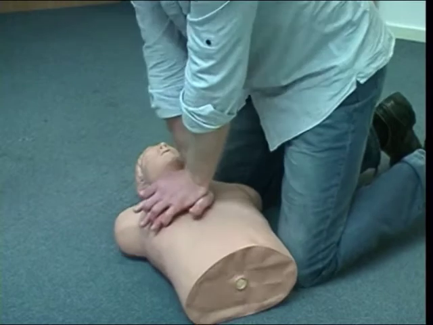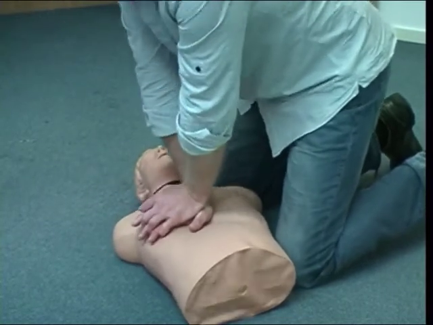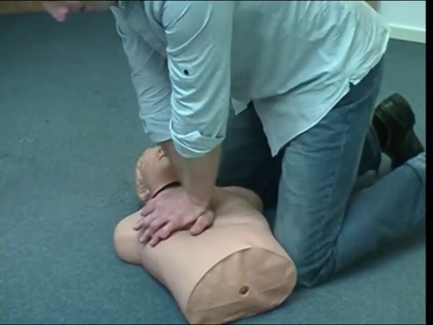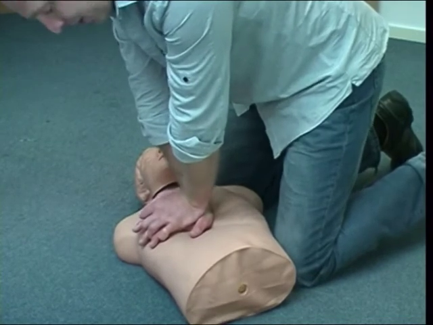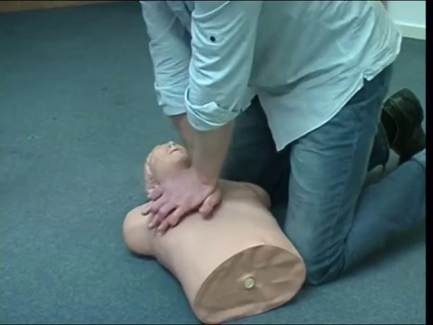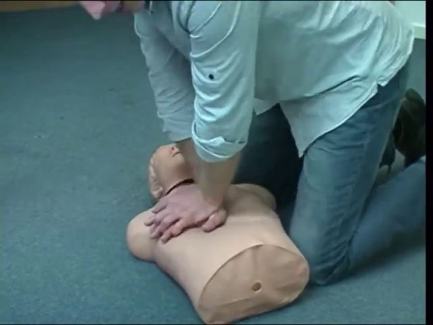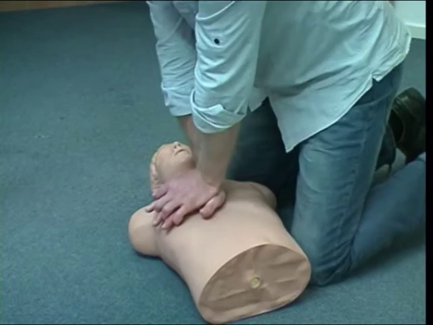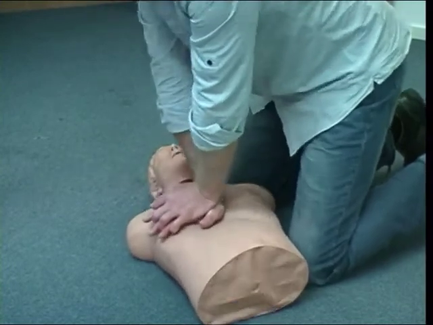Okay, so notice that I'm pushing down a good depth. I'm also allowing the chest to fully come back up, so I'm not resting on this person while trying to do CPR, because that's just not effective. And this is my job until the defibrillator and more help arrives.